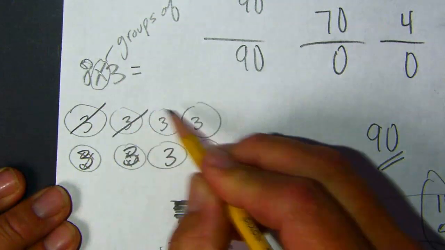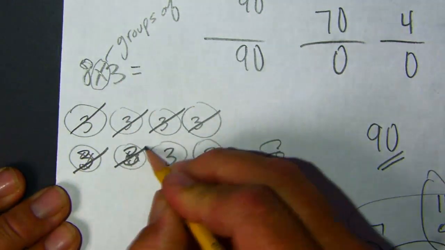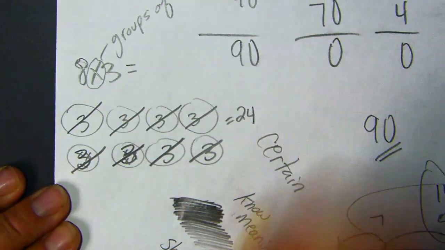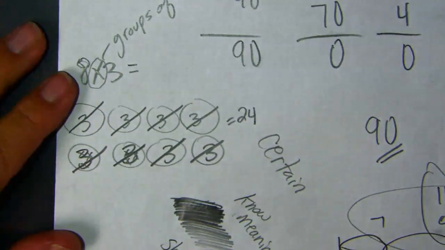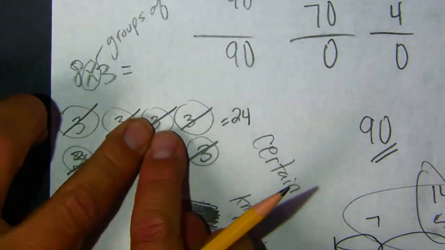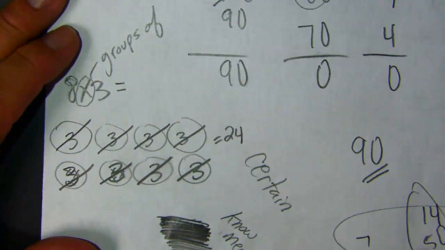3, 6, 9, 12, 15, 18, 21, 24. If you don't know how to skip count by 3s, you could just use your fingers all the way across. 3 plus 3, 6. 6 plus 3, 9. 9 plus 3, 12. And just slowly work your way across.